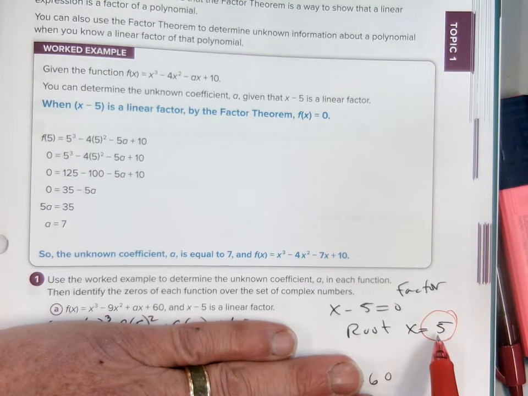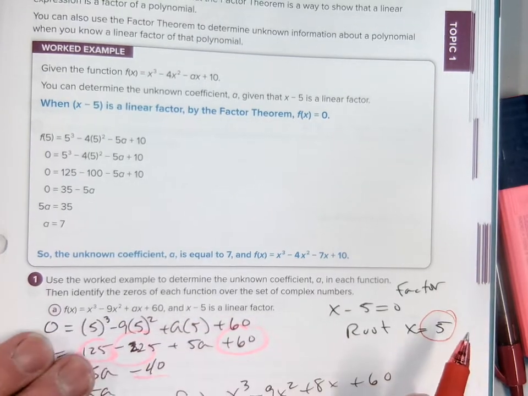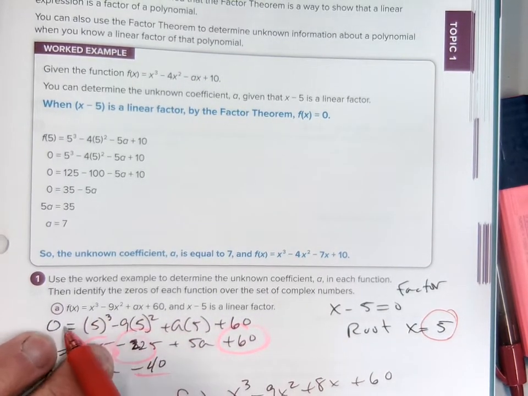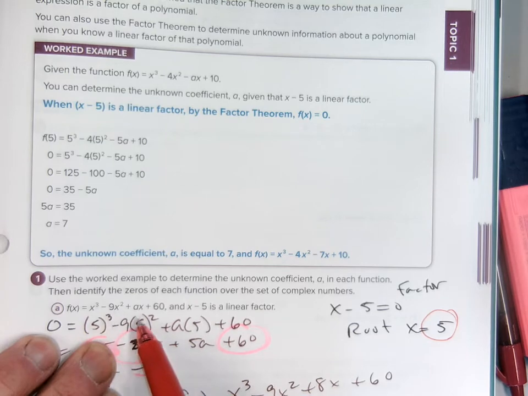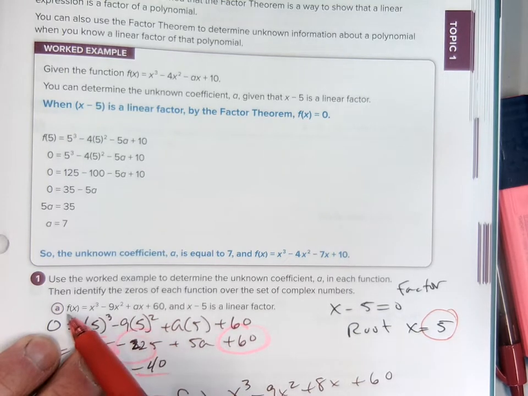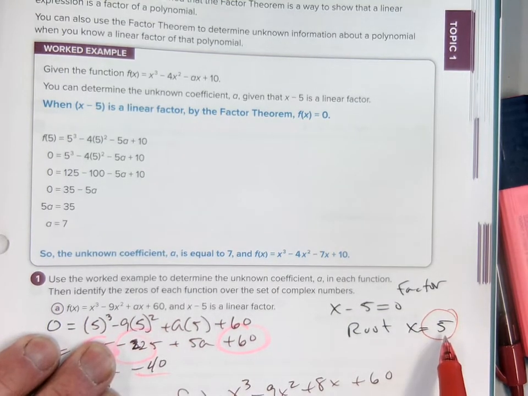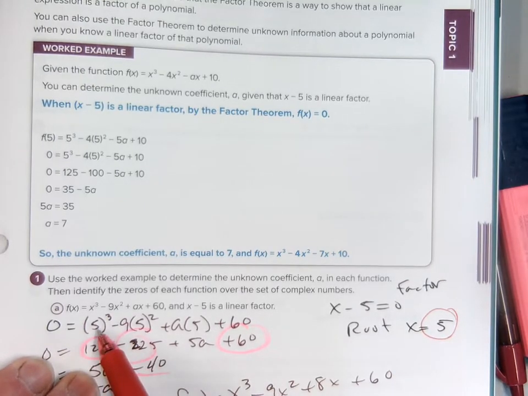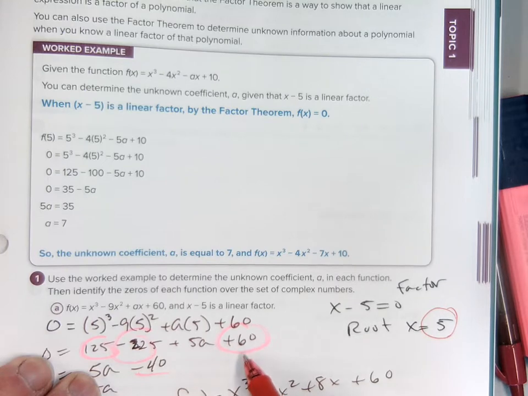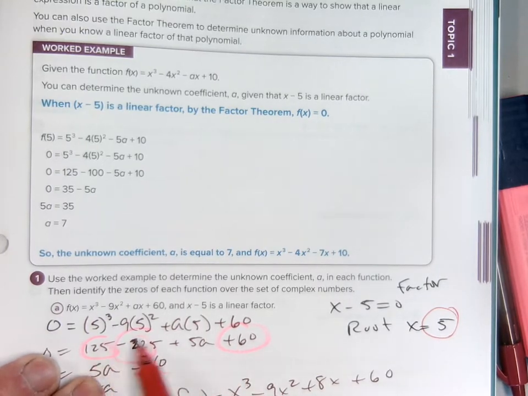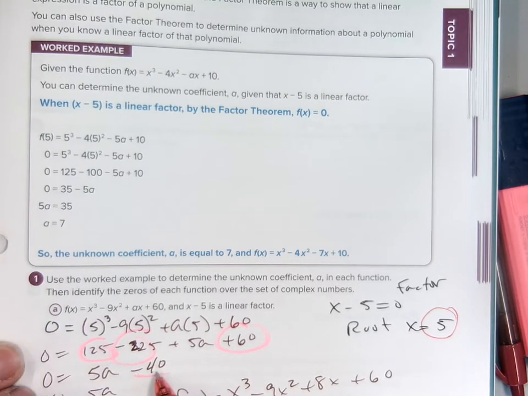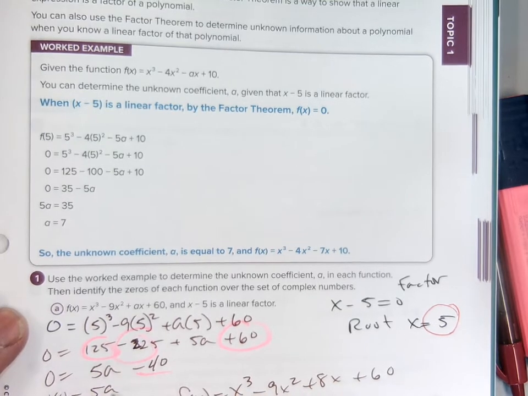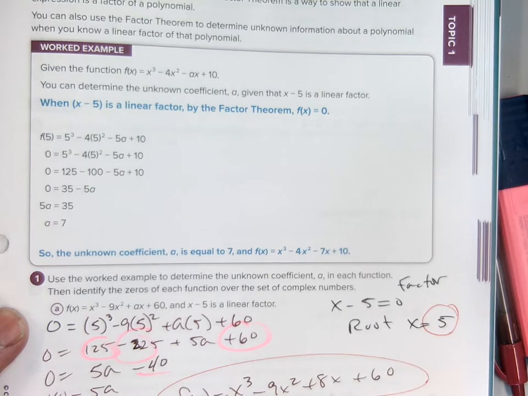So I plugged in my 5 for x, plugged in my 5 for x, and I set it equal to 0, because I know it has to equal 0. So then I just simplified 125, negative 225, 5a plus 60. I added my integers. I got negative 40. I solved for a, plus 40 divided by 5. A is 8. So this would be the polynomial. The value of a is 8, and it has a root of 5.